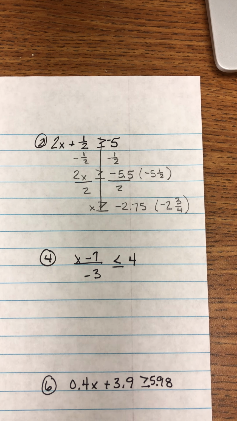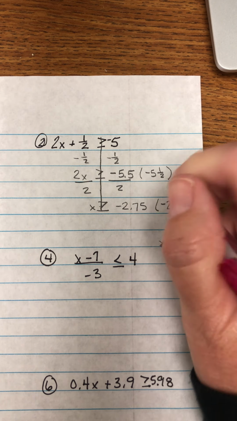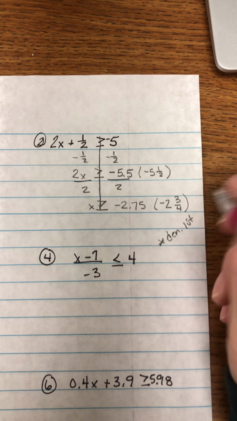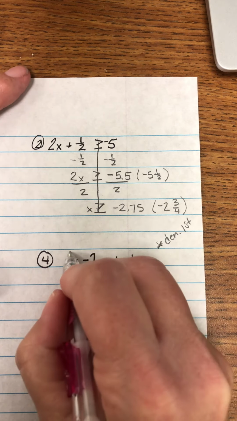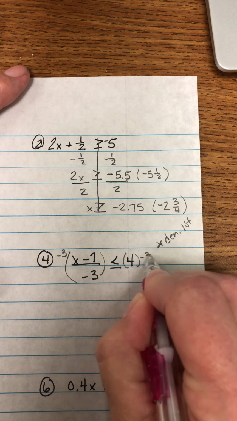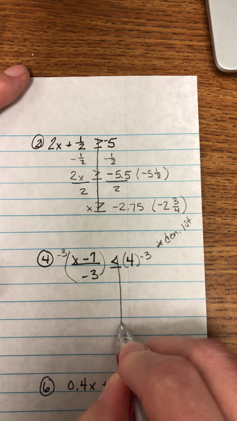Alrighty, now, this is a big one. So, what are we going to do first? We got to get rid of the denominator. So, denominator first. Little note to self. So, we're going to wrap both sides up in parentheses. Draw your wall.